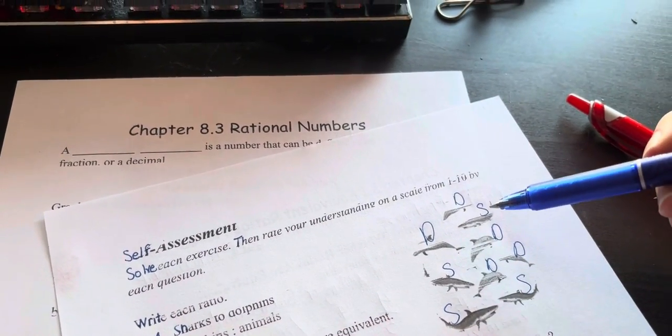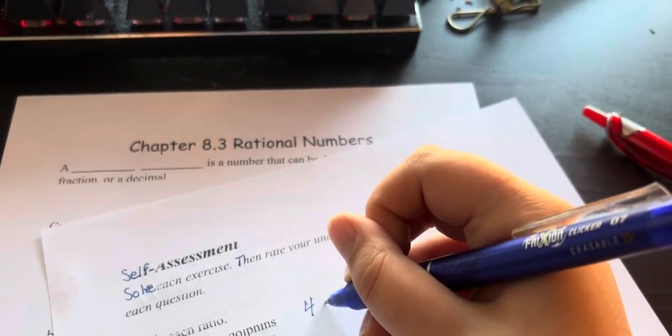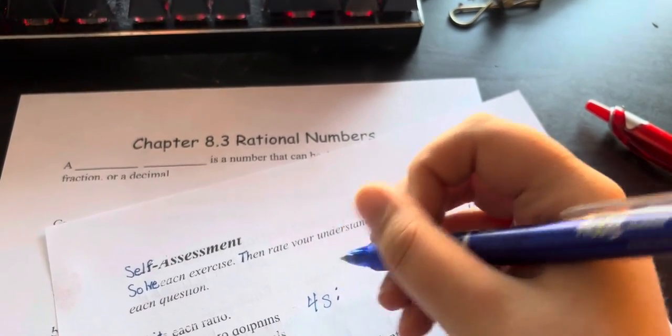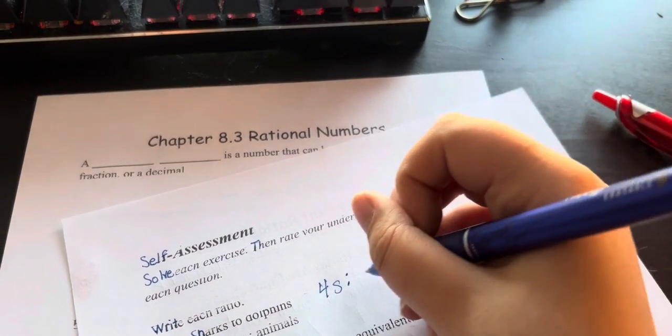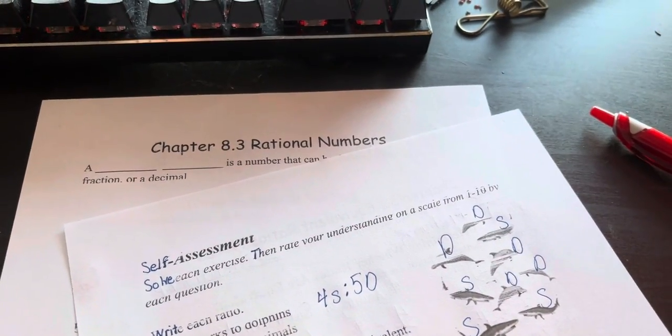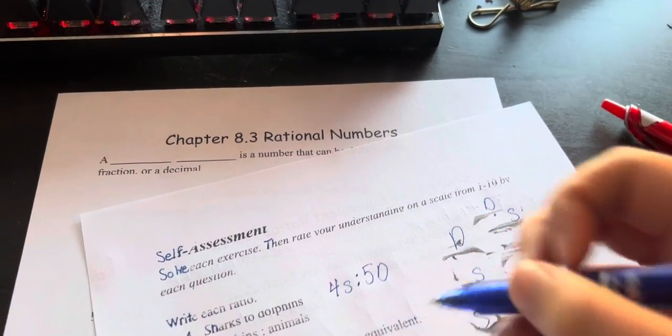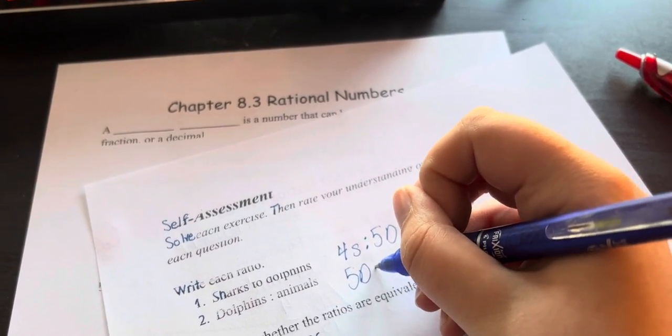So I'm going to count out my sharks. 1, 2, 3, 4. So 4 sharks, don't forget your label. To the dolphins. 1, 2, 3, 4, 5. 5 dolphins. Capital D for dolphins. Dolphins to animals. Well, I already counted the dolphins. I know there are 5 of those.